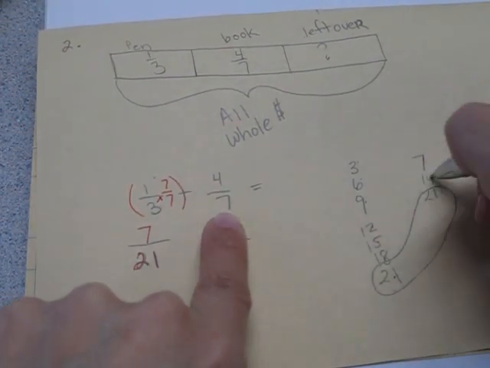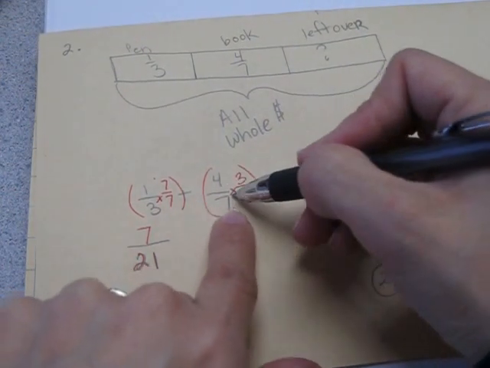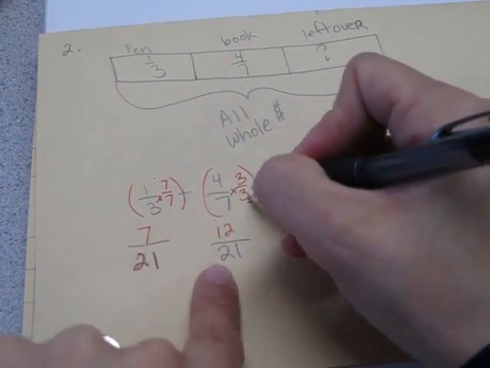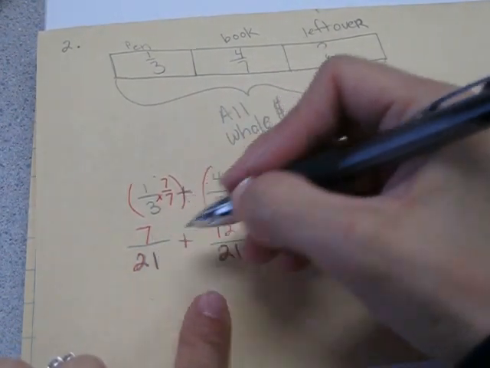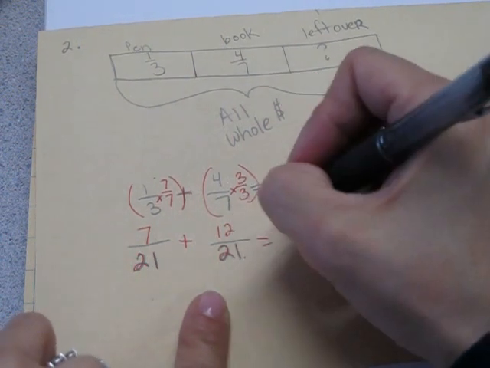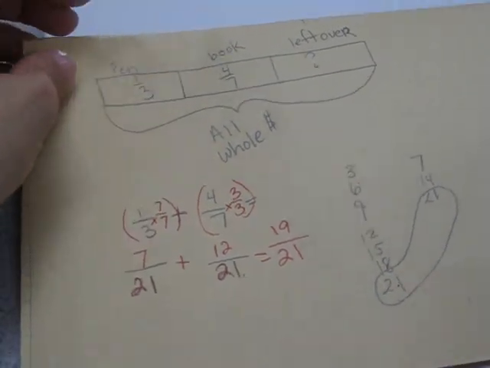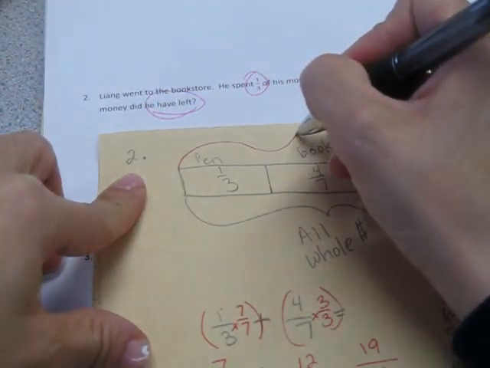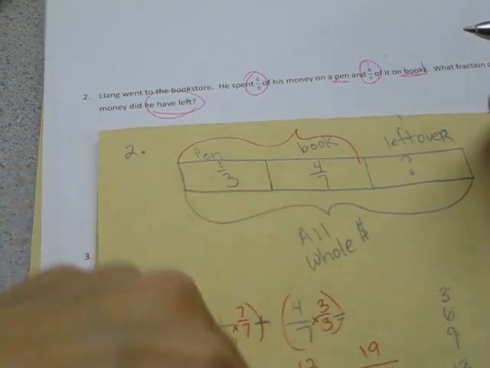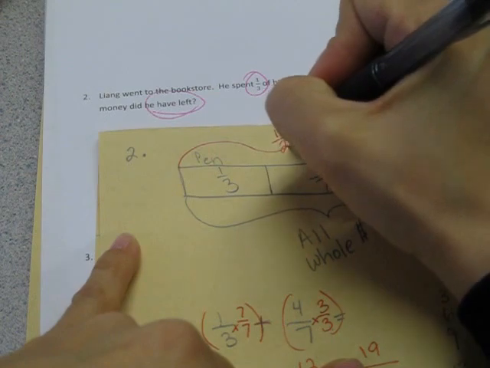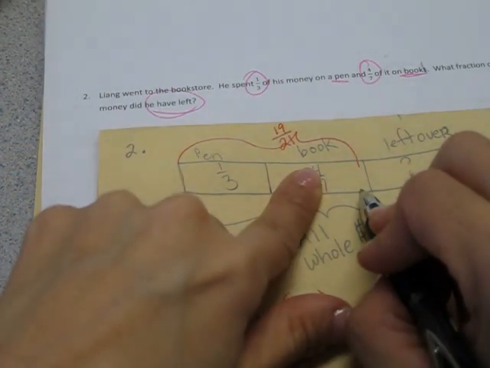And here, 1, 2, 3, I'd multiply this by 3/3. 4 times 3 is 12. 7 times 3 is 21. And I'm going to add those up. 7 21s plus 12 21s is 19 21s. So I know, going back to my picture, that he spent 19 21s of his money on a pen and a book.